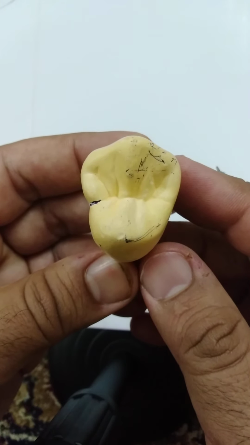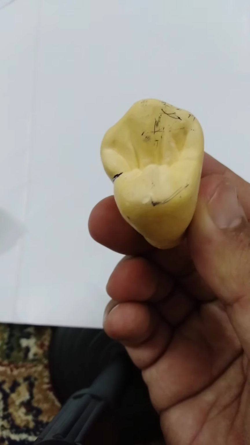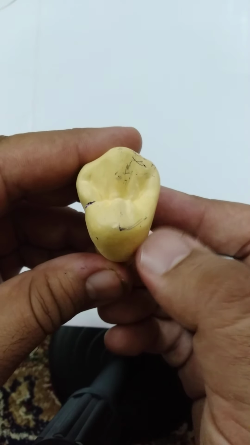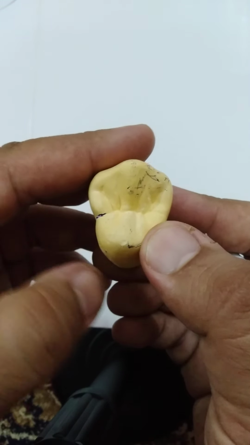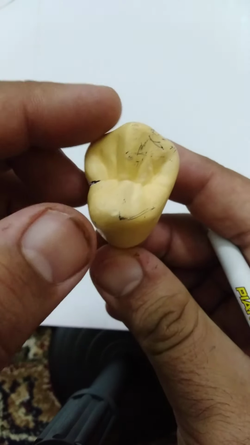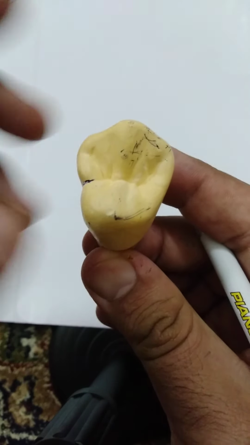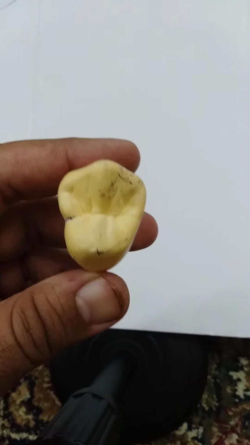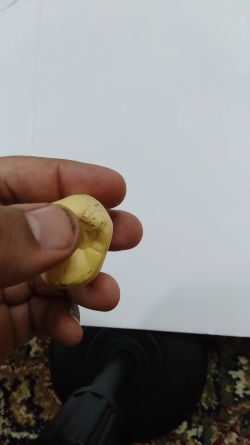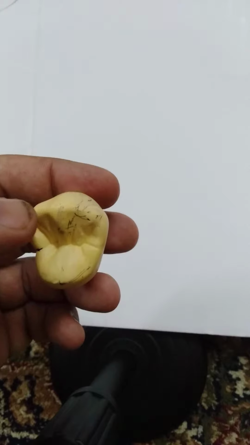Here also are four cusp ridges and four inclined planes. Here the mesiolingual inclined plane is non-functional. So the three functional inclined planes are the mesiobuccal inclined plane, distobuccal inclined plane, and distolingual inclined plane. These are the functional ones. The transverse ridge is formed by the triangular ridge of the buccal cusp and the triangular ridge of the lingual cusp.